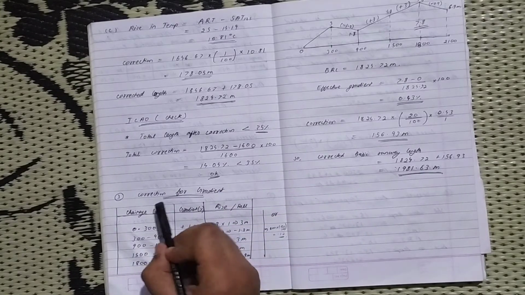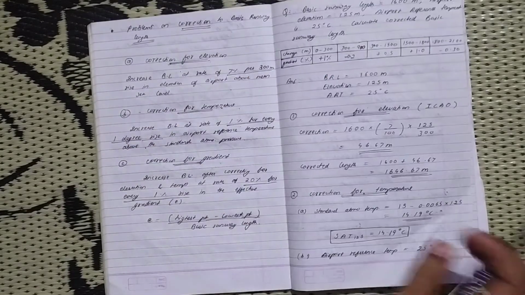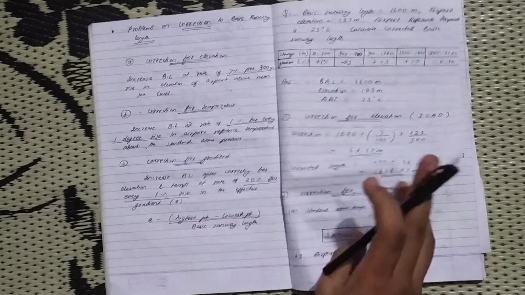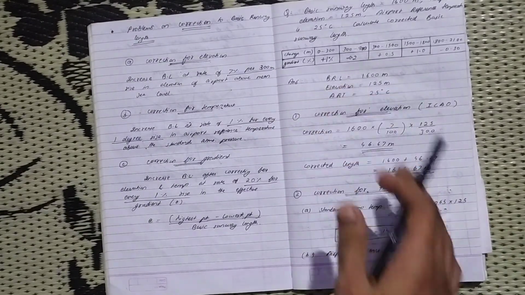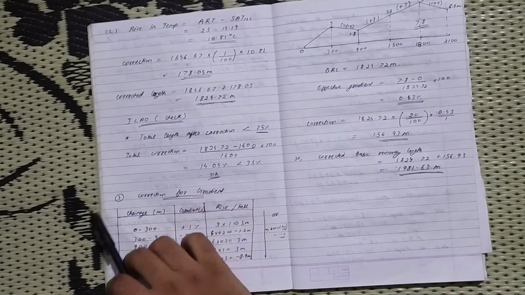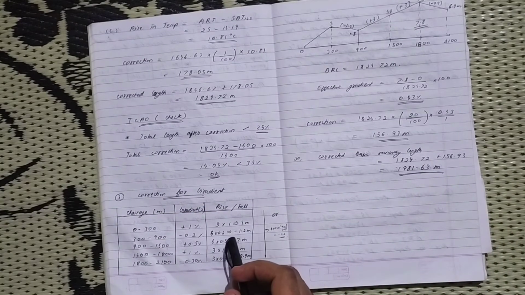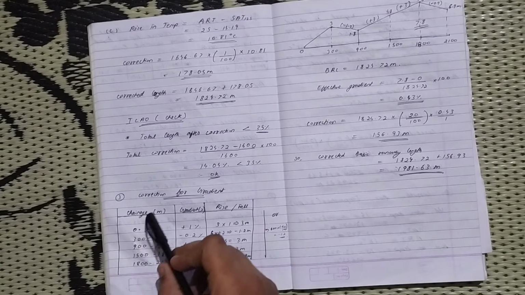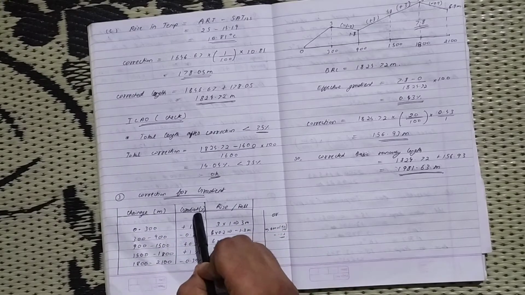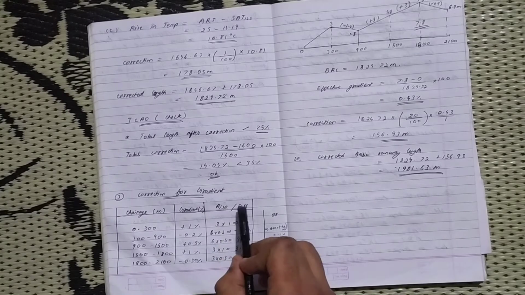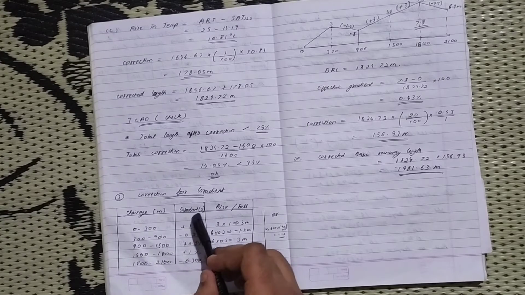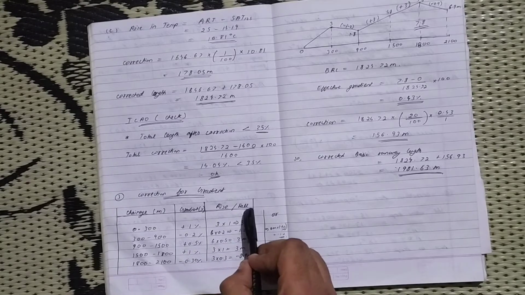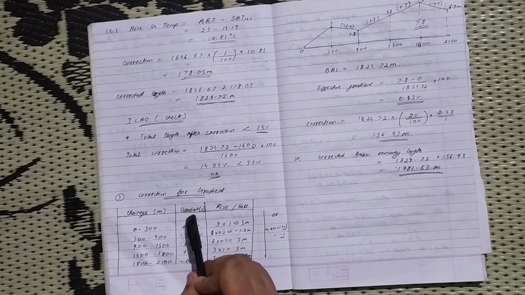The third one is correction for gradient. Here in the question, the effective gradient is not given. The chainage and corresponding gradients are given. Then we have to determine the effective gradient from the chainage and gradient. First of all, draw a table like this: chainage, gradient, rise, fall. Chainage is listed and the corresponding gradient is listed. To find the rise or fall, we just multiply the chainage with the gradient.